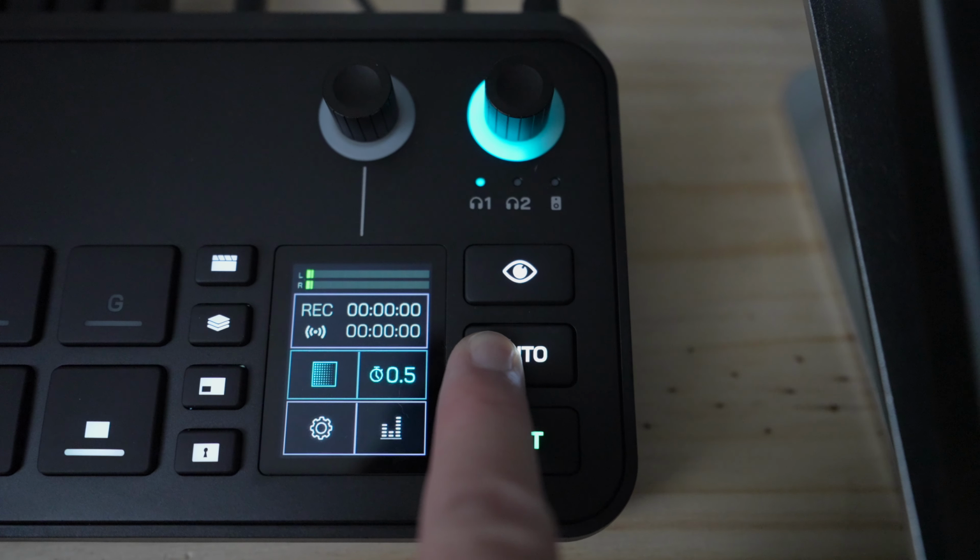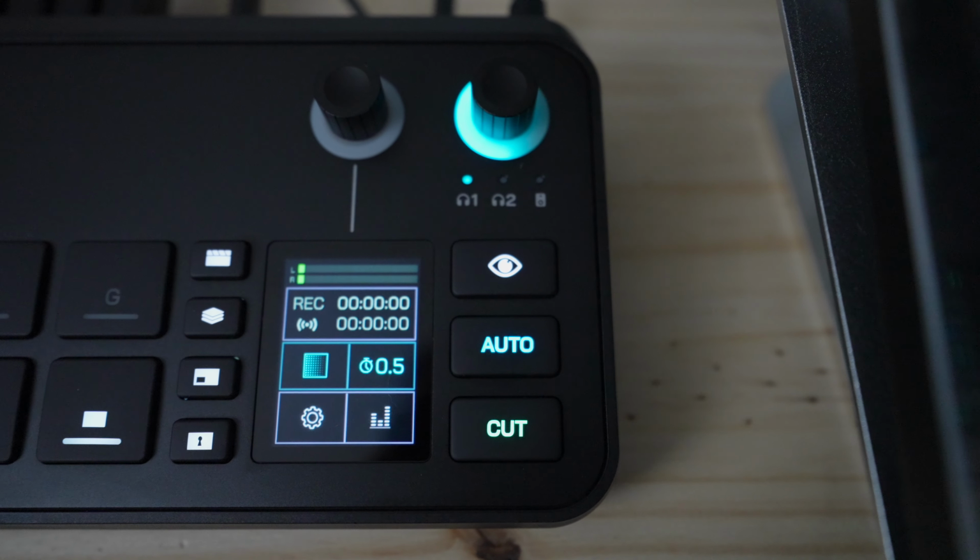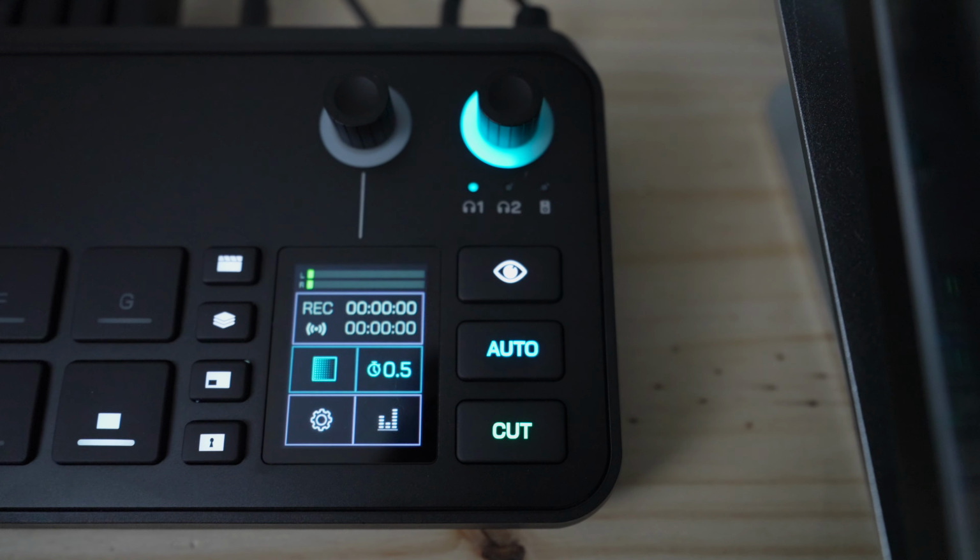Once we have everything set up in Rode Central, let's go ahead and activate auto switching. All you're going to do is press and hold down the auto button, and you can see that it has turned blue. So that's just letting us know that auto switching is turned on. This is the camera angle you've been looking at the entire time. We're just going to start here.